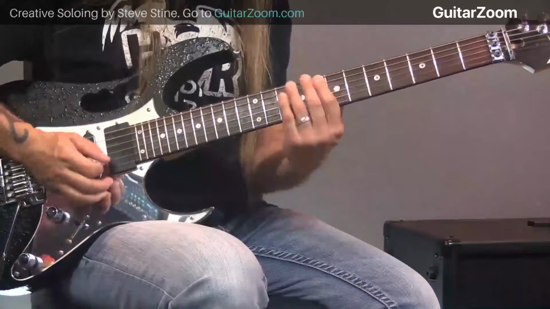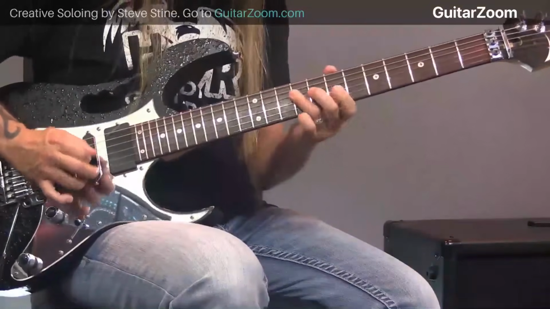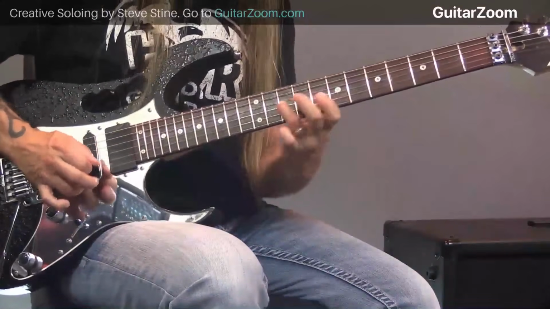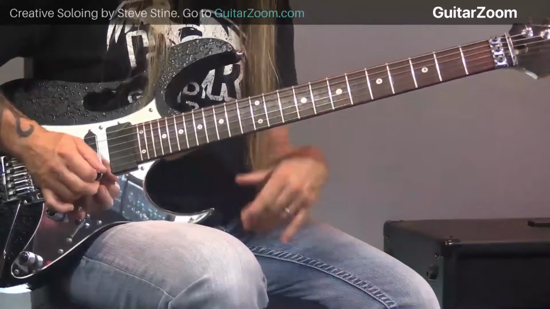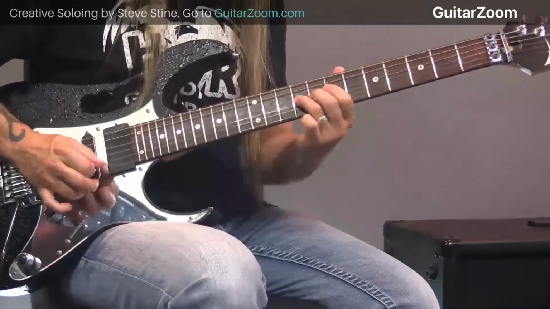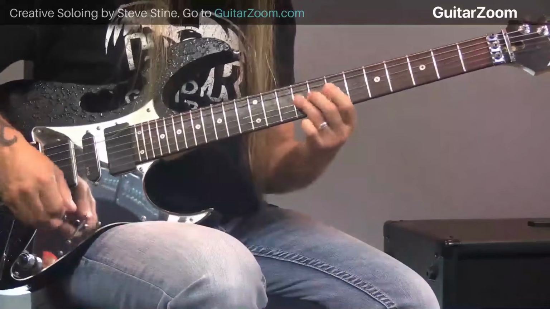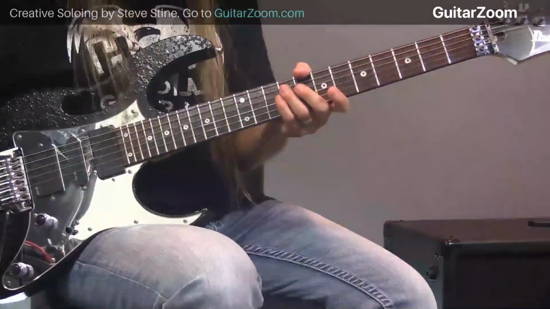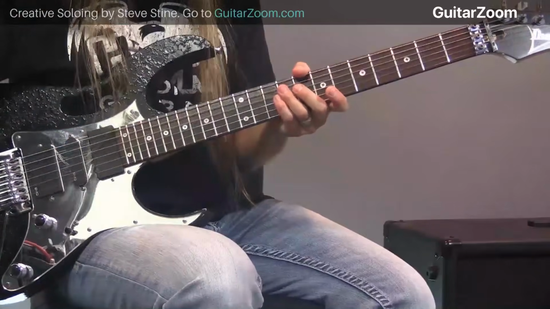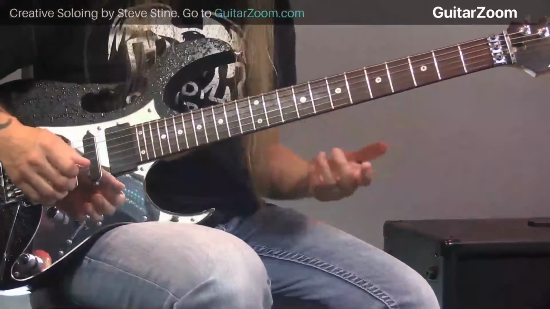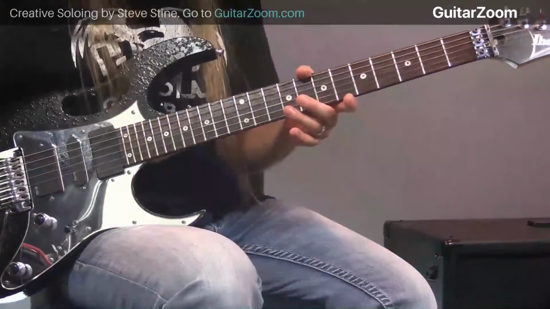So if B minor comes up, I might throw in my blues note, a little blues bend, any of that kind of stuff over the top of that. Just that kind of bluesy sound, which again is going to break up the monotony. D major and B minor are the same notes, but my approach is different.